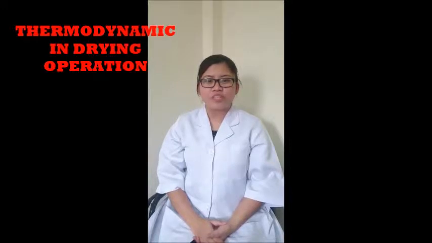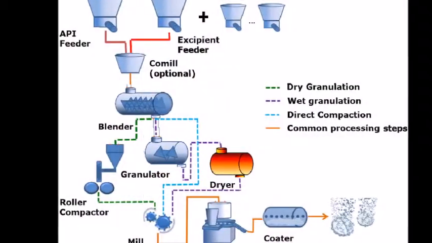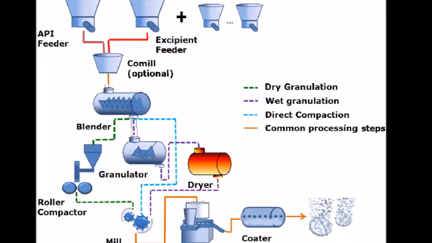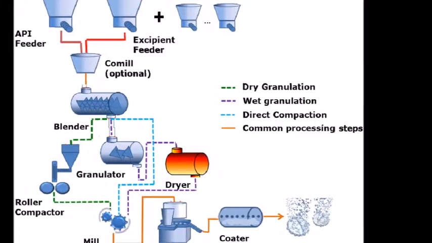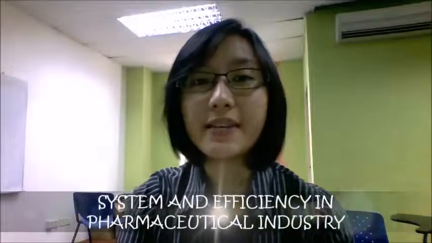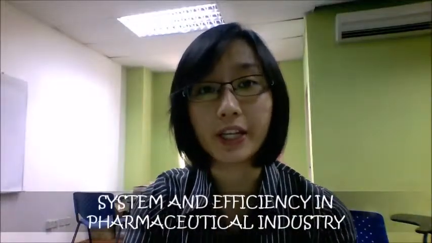Next, in the drying operation, we can see some thermodynamic application. Drying of wet granules is one of the adiabatic cooling processes where hot air is brought into contact with wet granules, causing the air to cool and some of the liquid of the granules to evaporate. Heat is transferred from the air to the granules, but no heat transfer occurs between the wet granule system and its surrounding.